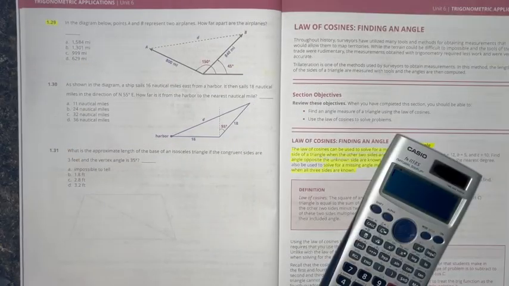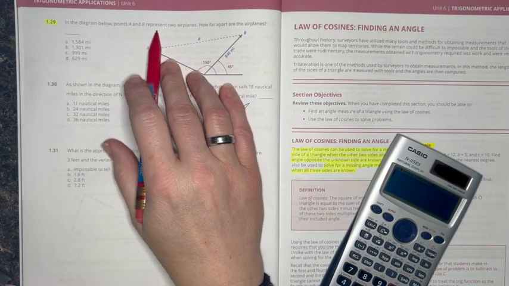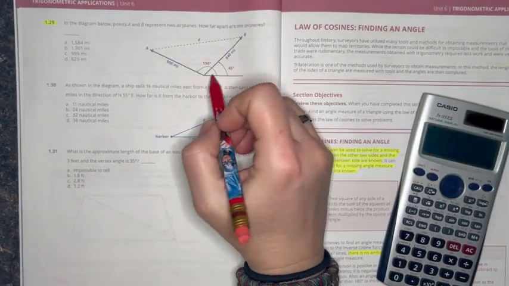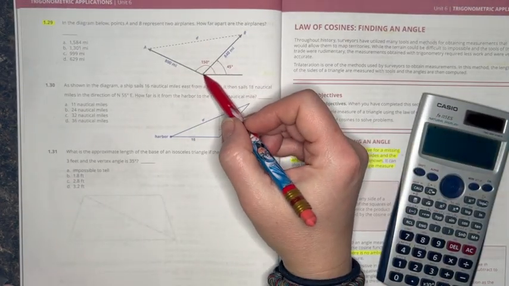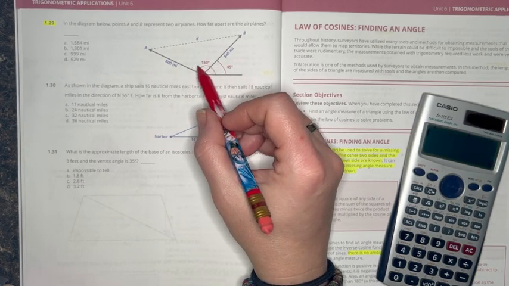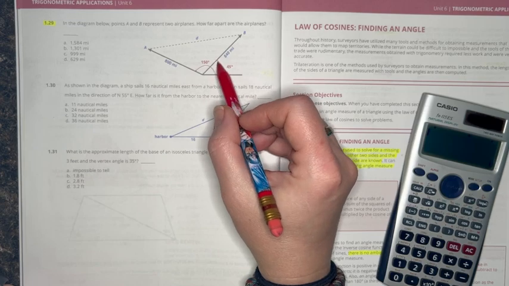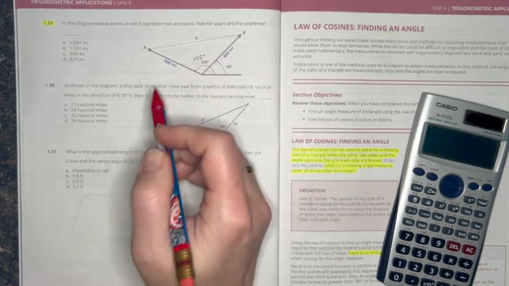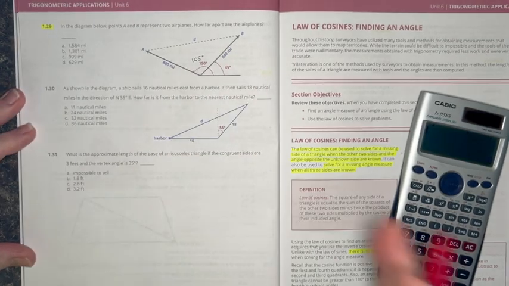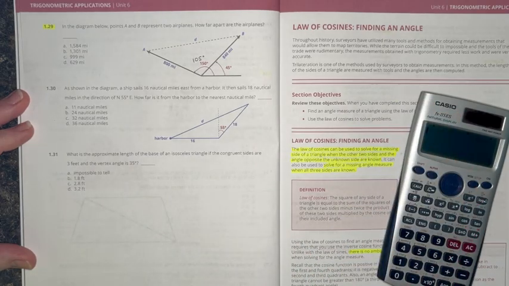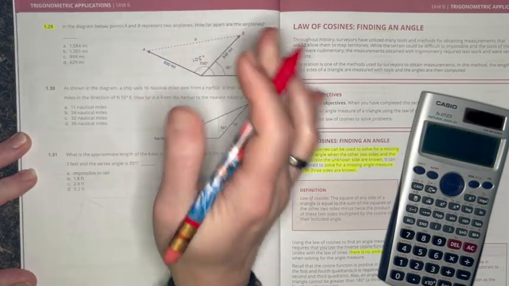On page 20, number 29, it says, in the diagram below, points A and B represent 2 airplanes. How far apart are these airplanes? Okay, well, this one has gone 840 miles. This one's gone 800 miles. This big angle is 150 degrees. This small one is 45, which tells us that this one here is 105 degrees. So we have 2 sides and an included angle, and so we can determine what that other side is going to be.